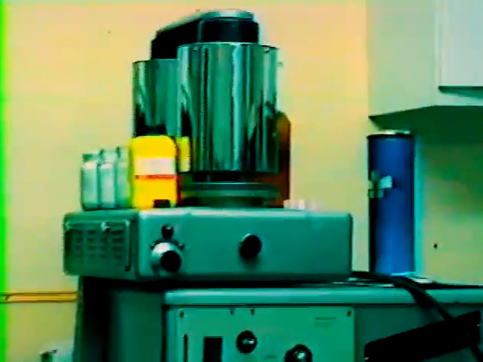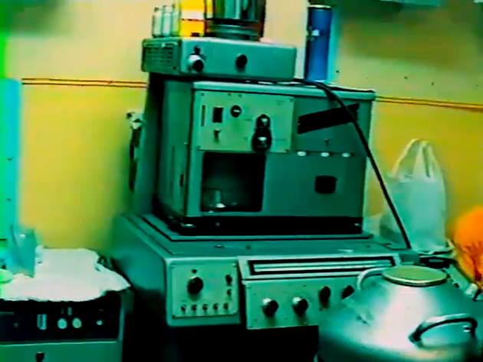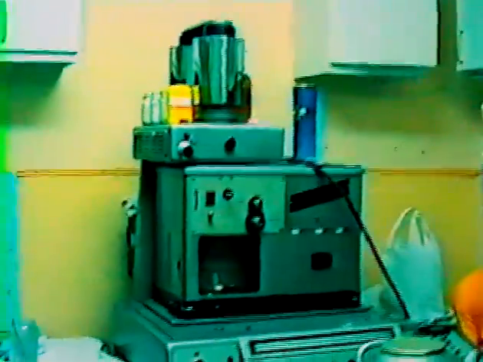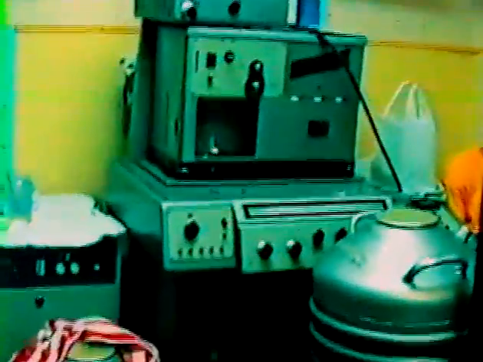And this is a derivatograph. This is a Hungarian-produced one for measuring the mass loss, the heat evolution or heat absorption during the heating up of the sample. So this has been used particularly in our former topics when we investigated the thermal decomposition of different inorganic compounds, chlorides, chlorates, and perchlorates particularly.